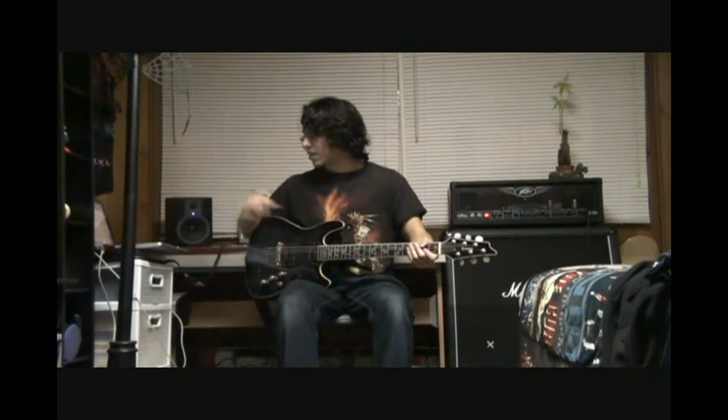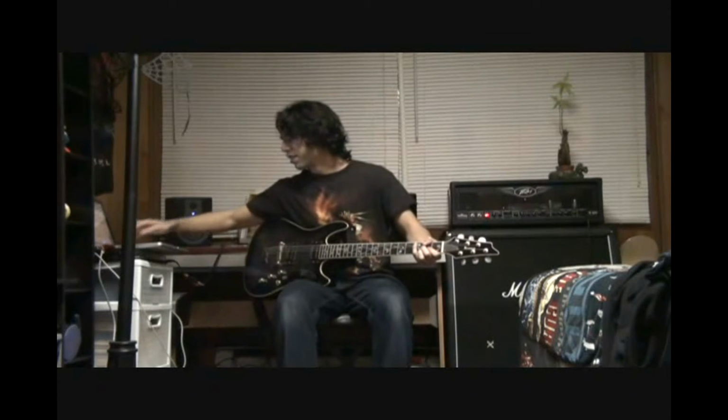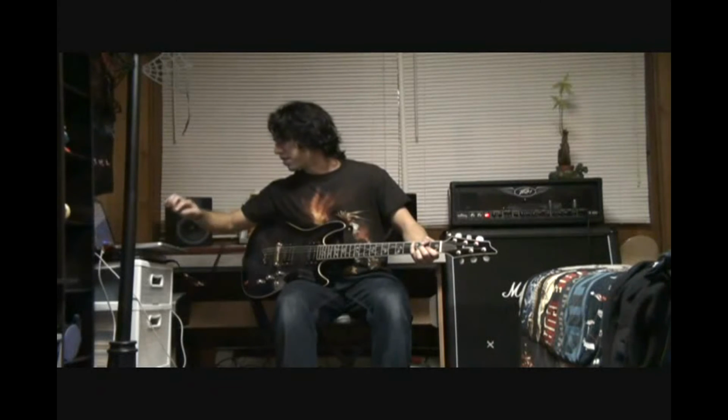When you look at this exercise, try to follow along with the counts underneath, the 1 and 2 and 3 and 4 and, to see where the strums are placed. And you'll see that most of them are placed on the upbeats, not the downbeats. So this is exercise 5.